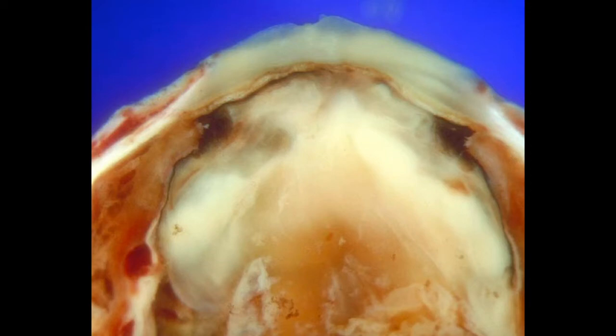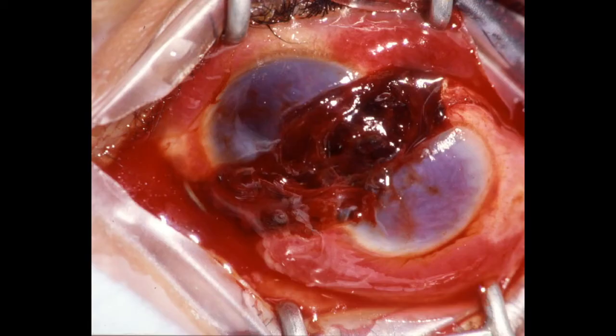This blind, painful eye developed endophthalmitis after a perforating injury. The anterior chamber is flat and a vitreous abscess is present. The retina was totally destroyed by the infection. This severely traumatized eye was a scleral shell filled with blood. Perforating injuries of the globe frequently result in loss of intraocular contents.